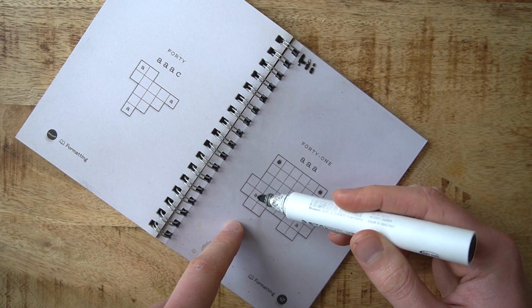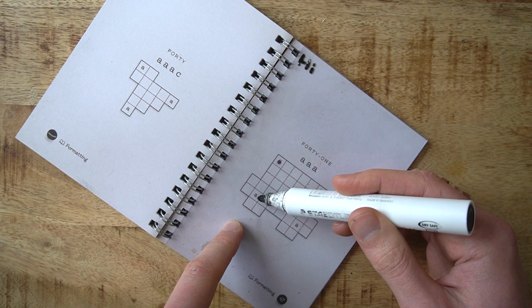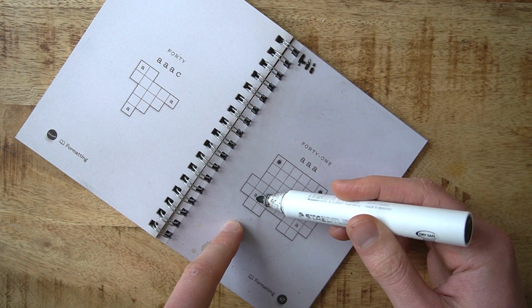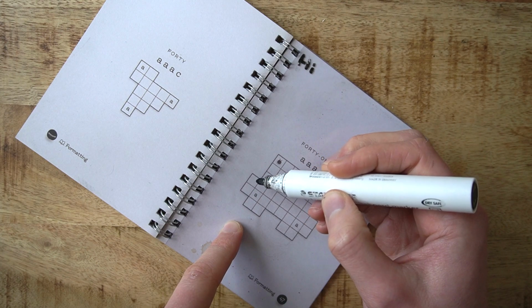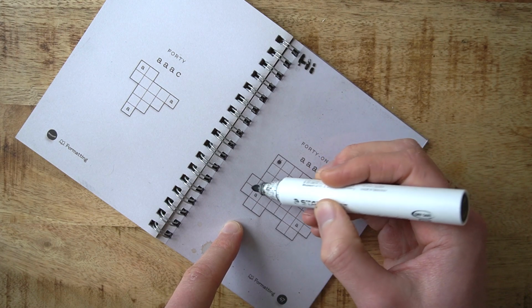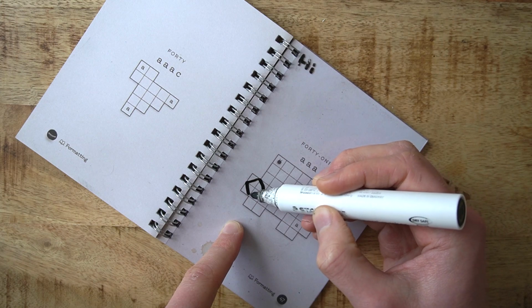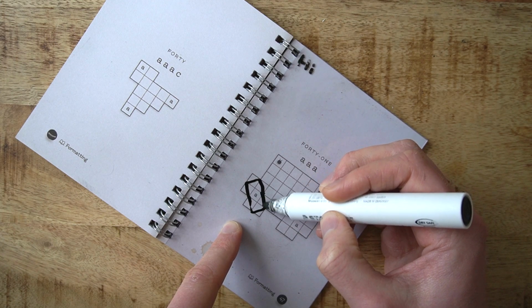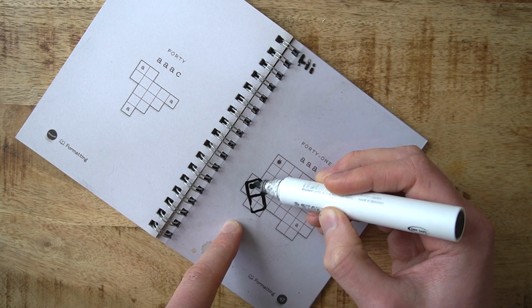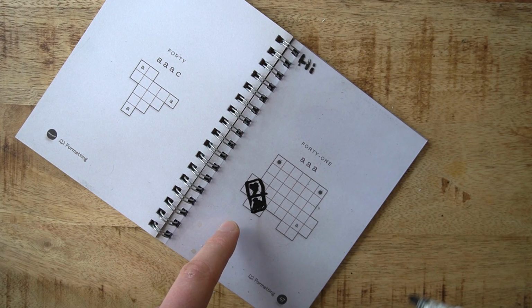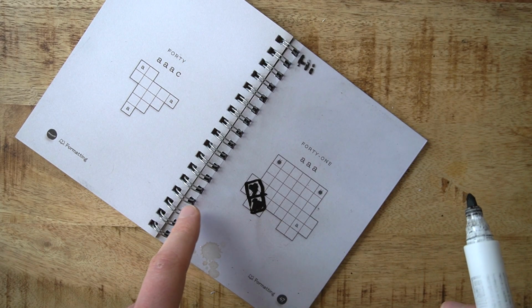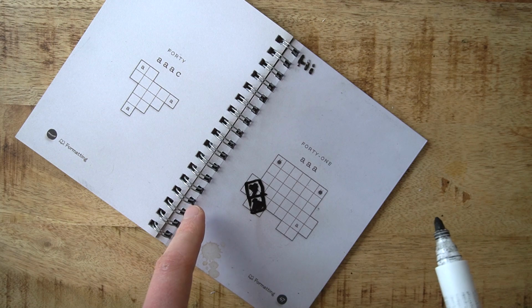I can hit... To cover you, I'd have to do, what am I doing? Like this. So I'd have to treat that, and I just fill both of those in. And then what?